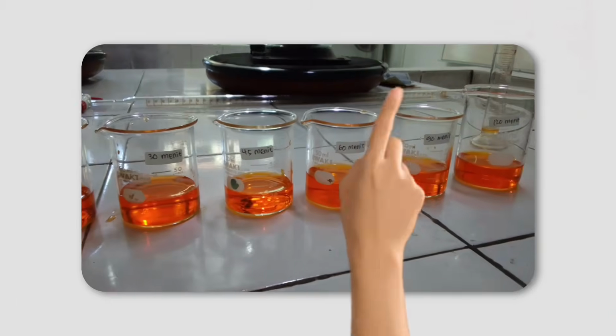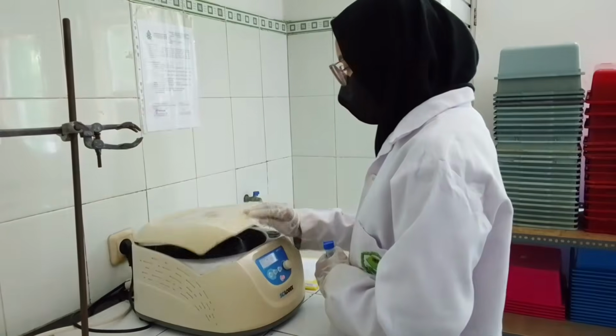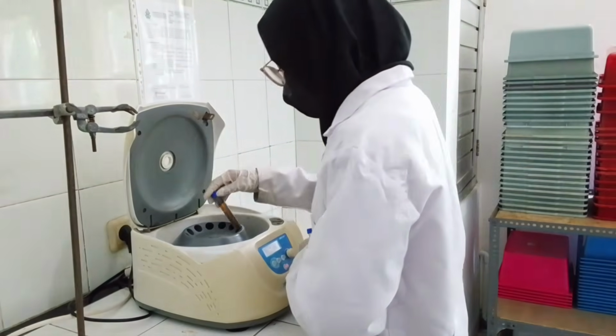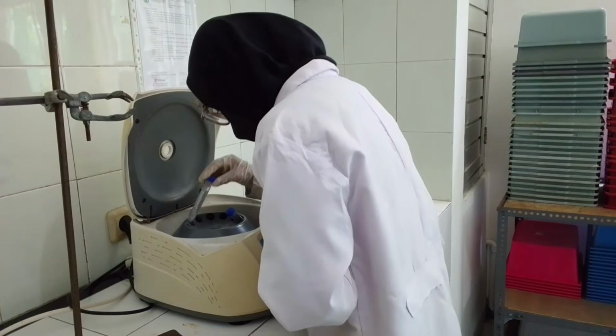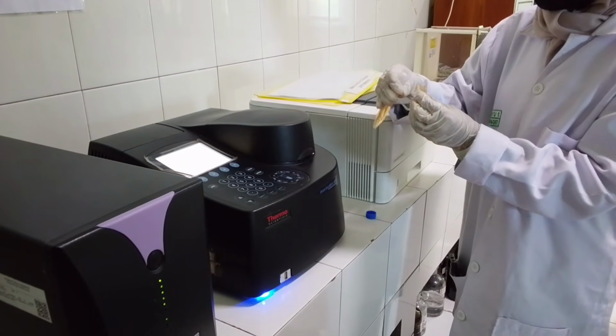adsorbent. The effect of solution pH, contact time, and initial dye concentration were investigated. After adsorption, the suspension was centrifuged and the residual AO7 concentration was determined using a UV-vis spectrophotometer.